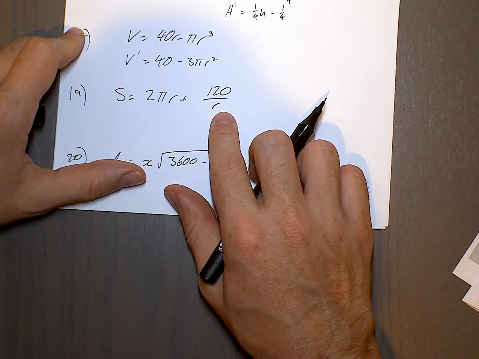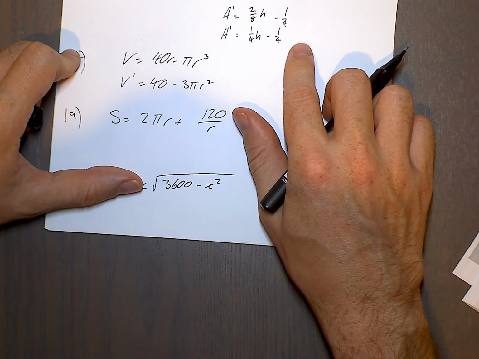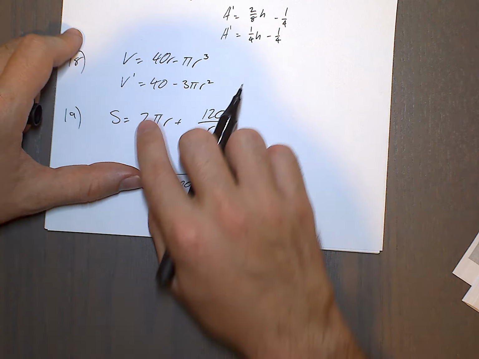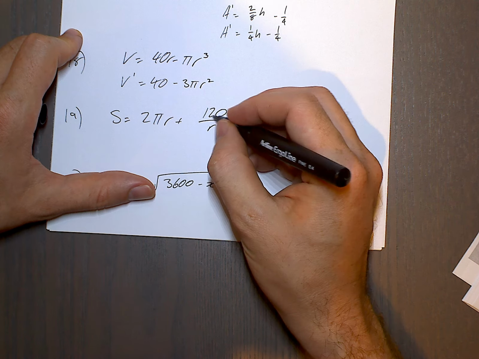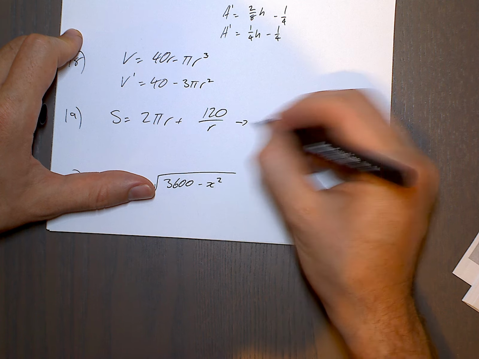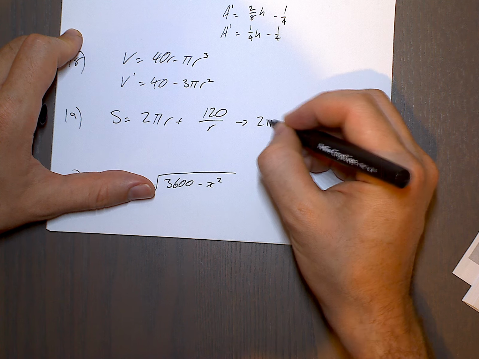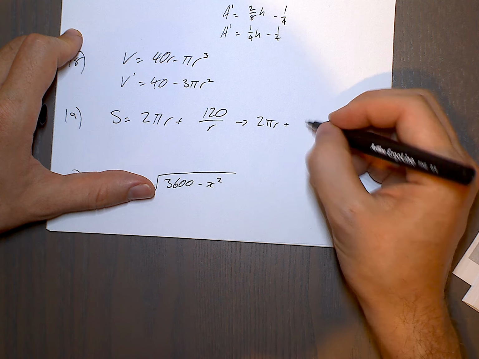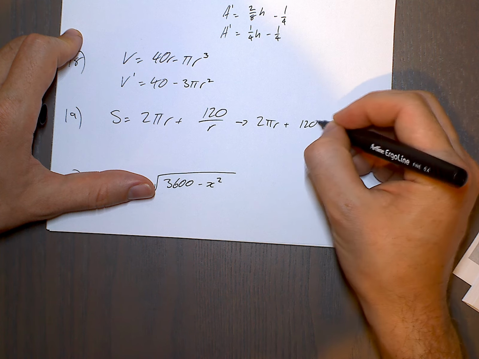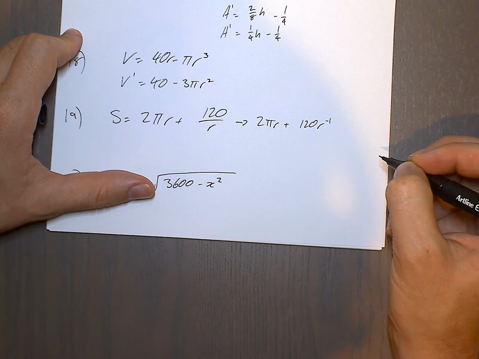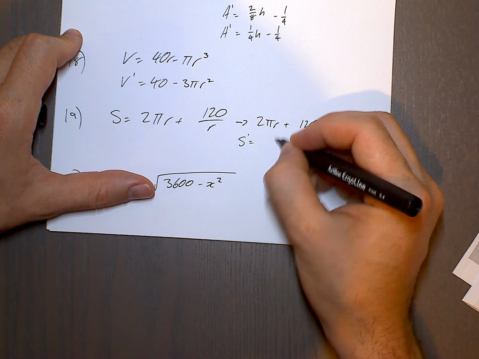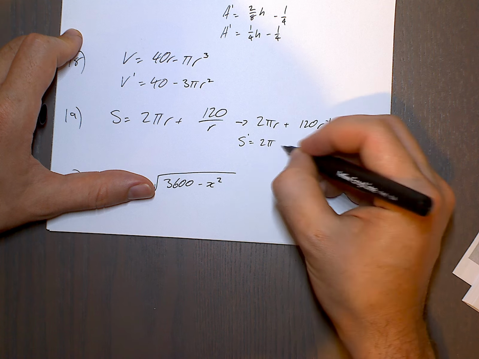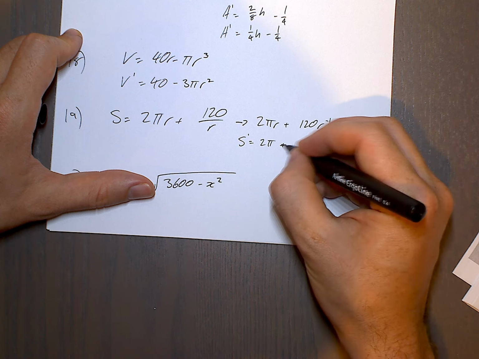This one, I am going to go back to question 8 and solve it similarly. Sorry, question 17. Sorry, it's very late. I would put this as 2 pi r plus 120 r negative 1. And then if I'm differentiating that, 2 pi plus that negative is going to come down.